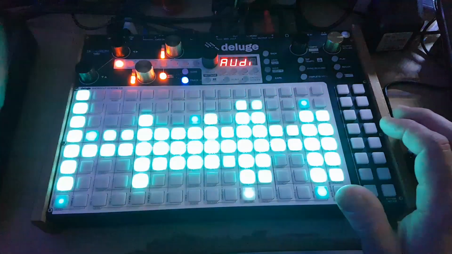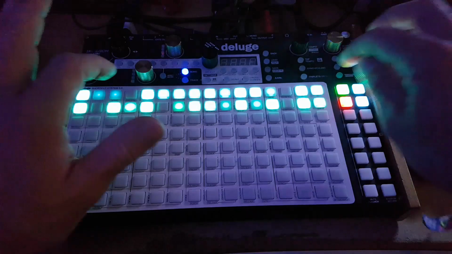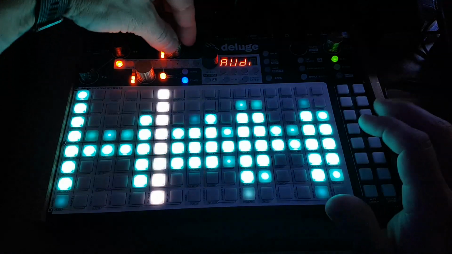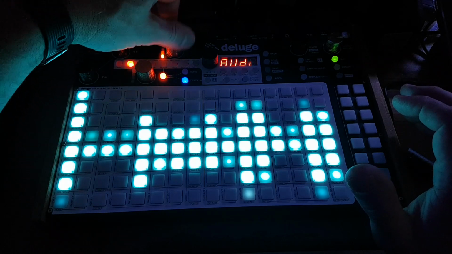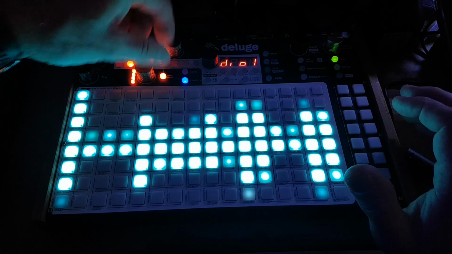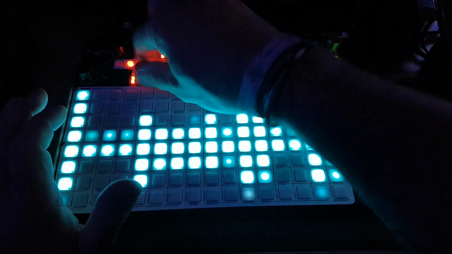Okay, so we've got the normal effects that we can use on here. Let's just get rid of that one for a sec. We've got volume and pan as normal. We've got your filter. Okay, and your reverbs and delays and so on.